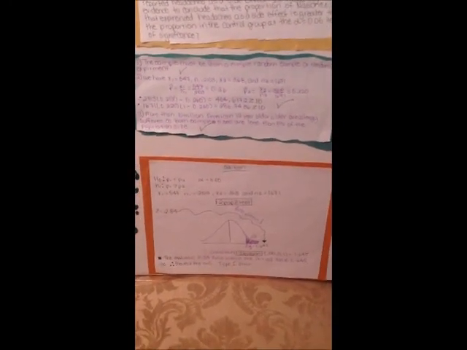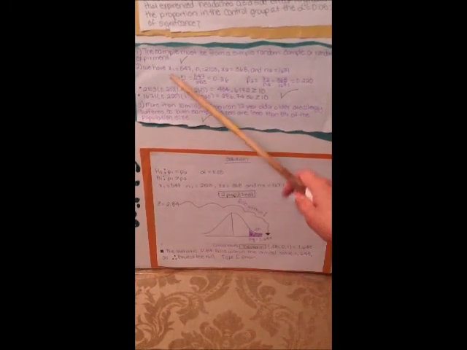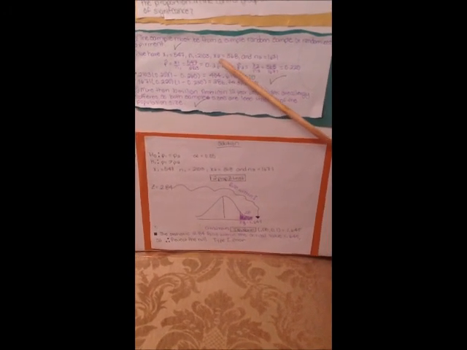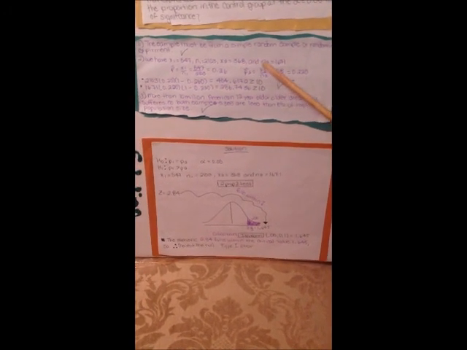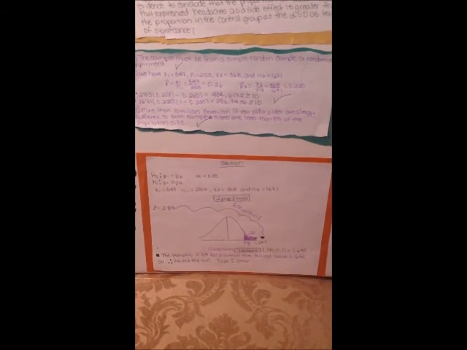So now we have to find P hat 1 and P hat 2. We plug in X1 equals 547, N1 equals 2103, X2 equals 368, and N2 equals 1671 from the problem. P hat 1 equals 0.26 and P hat 2 equals 0.220.